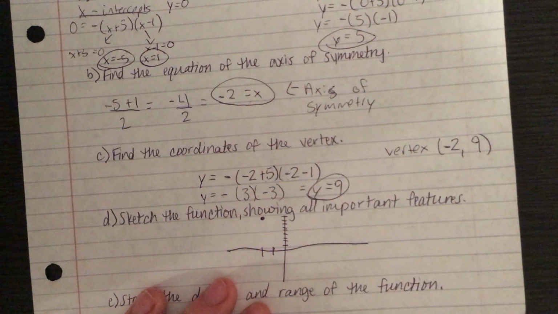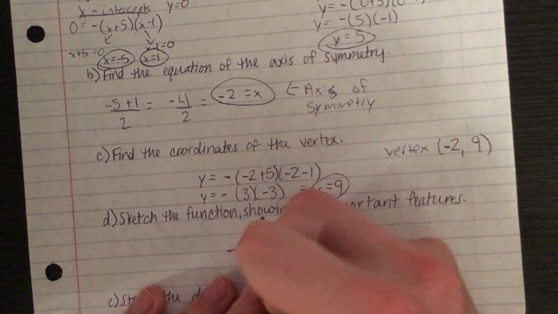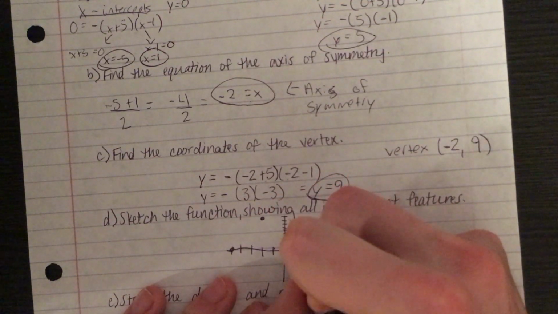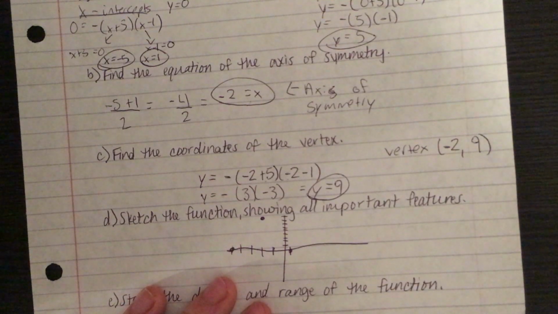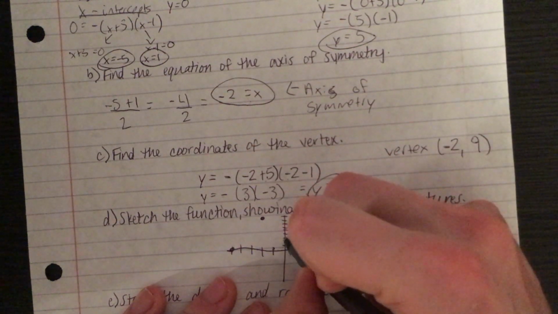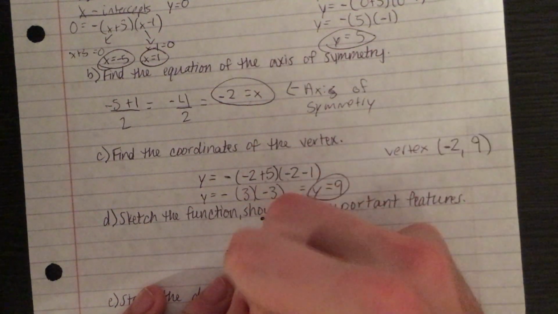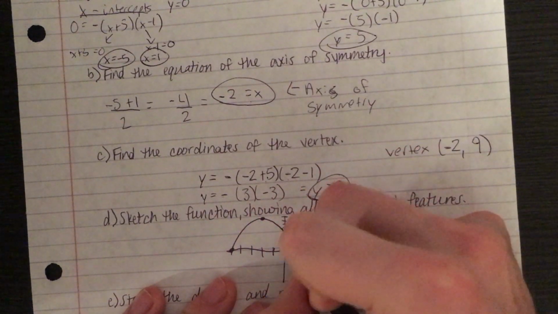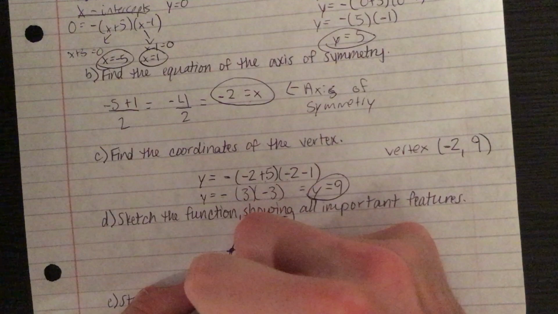Plotting that vertex right there, I know it's going to cross at negative 5 and at 1. And I know it's going to have a y-intercept of 5. And I'm going to sketch this graph right here for this parabola.